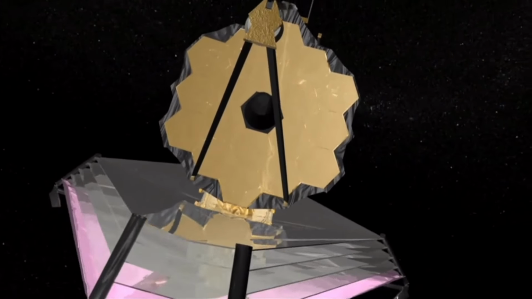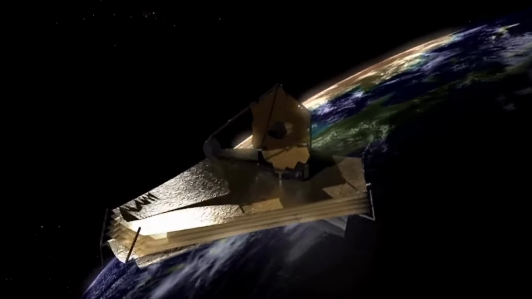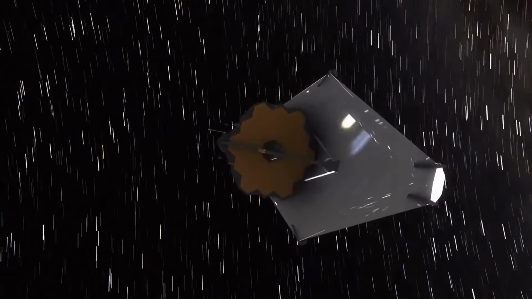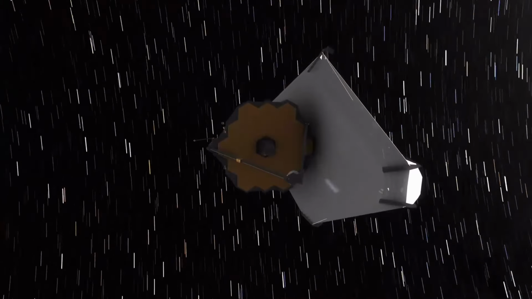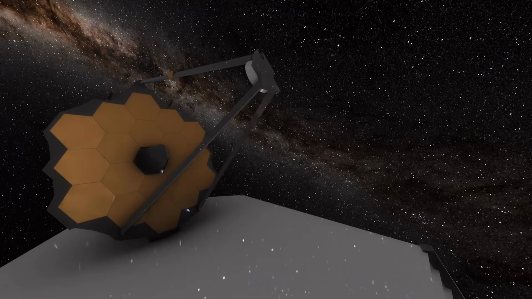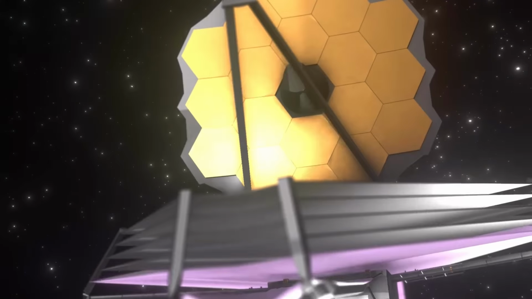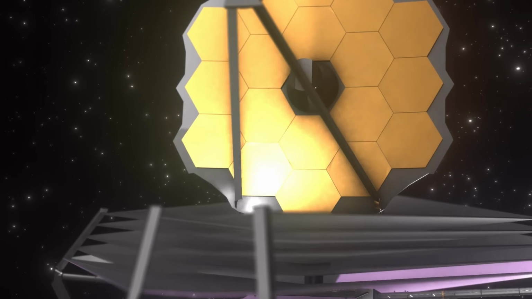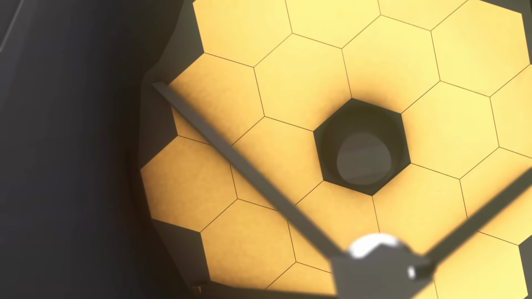Webb uses massive clusters as natural zoom lenses to see fainter, more distant galaxies than it could on its own, and at the same time uses the distortions in those images to map out dark matter on small scales. That double use makes lensing fields some of the most valuable data Webb can take, because they connect early galaxy physics, dark matter structure, and even cosmological models in one shot.